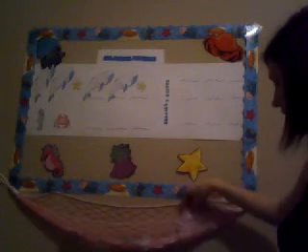And then over here, for their higher order thinking, they would create 3 different patterns of their own. There's all kinds of animals in here that they can create by sticking them on the board. So that is my sea animal pattern for math. And over here is my science station. It's kind of hard to see.